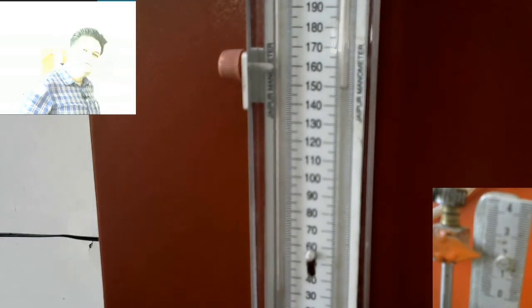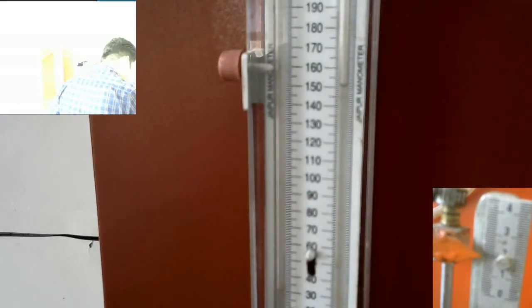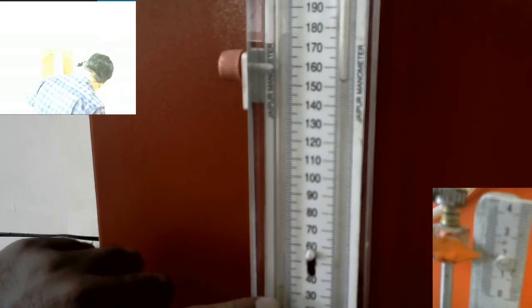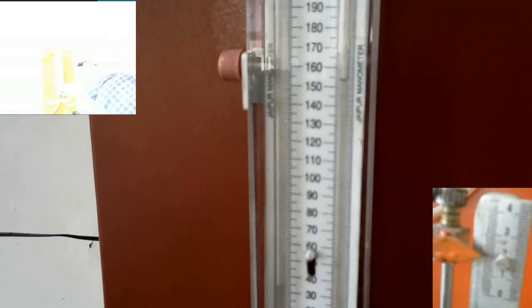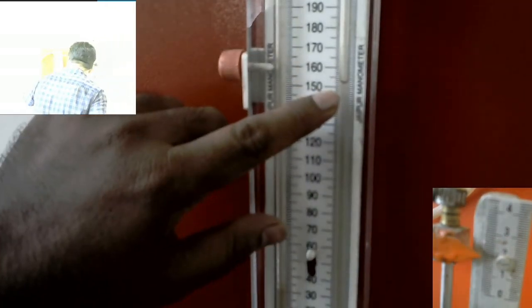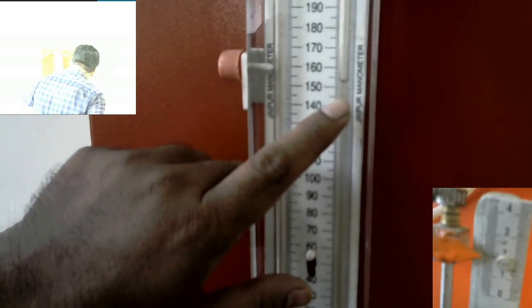So I take the reading now. The reading in the manometer should change with it, and I see that the lower height has gone down to 37, and this is at 2, and the upper one has gone up to 155.